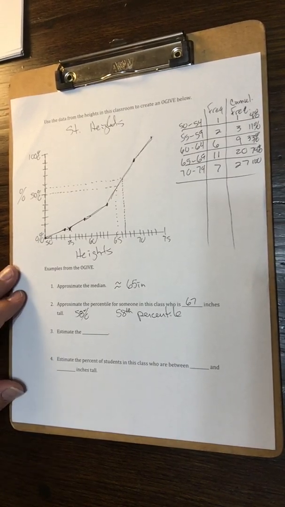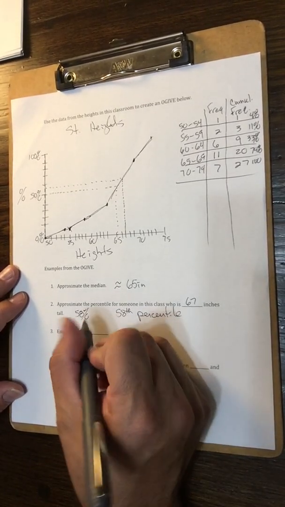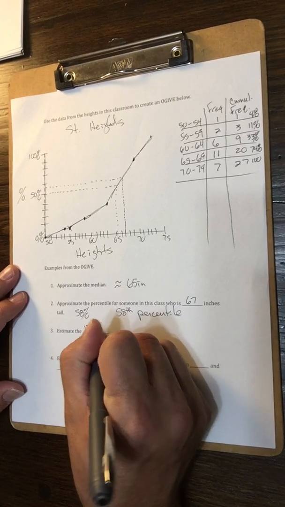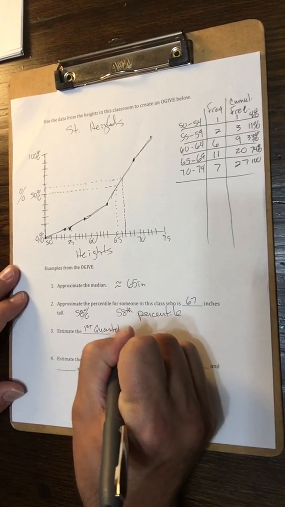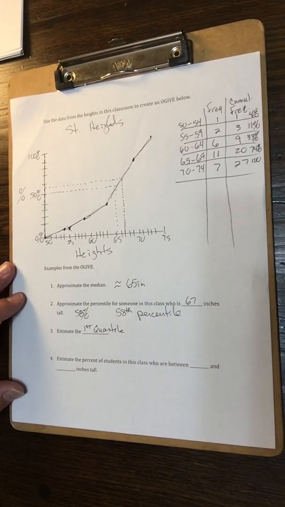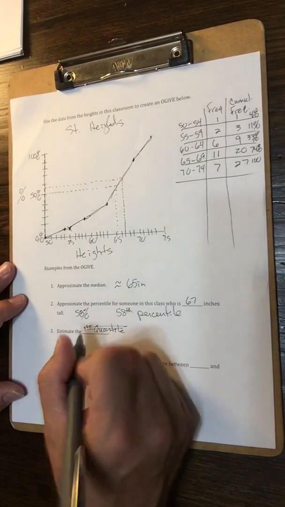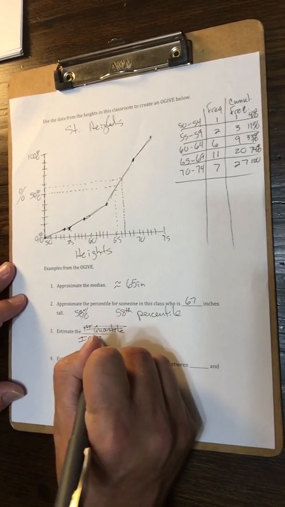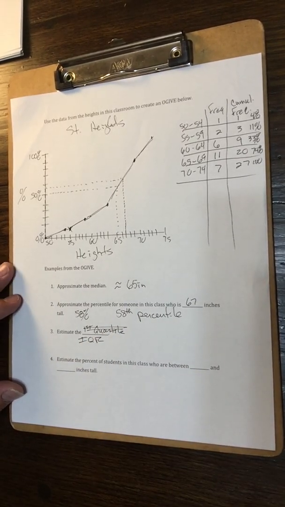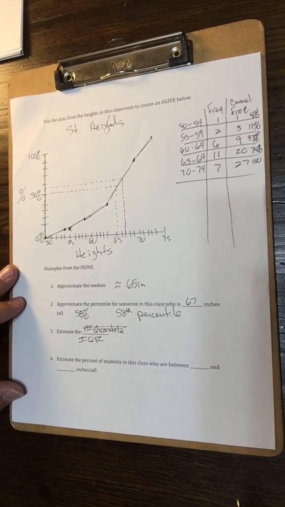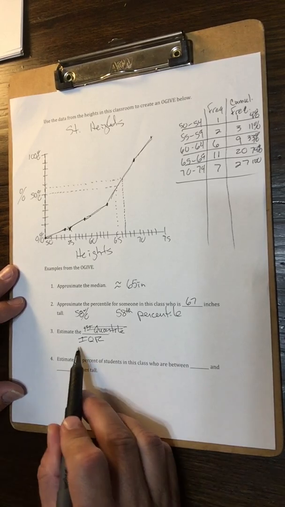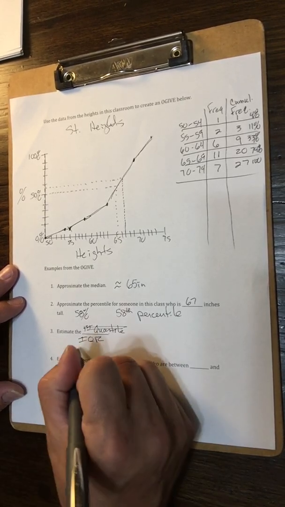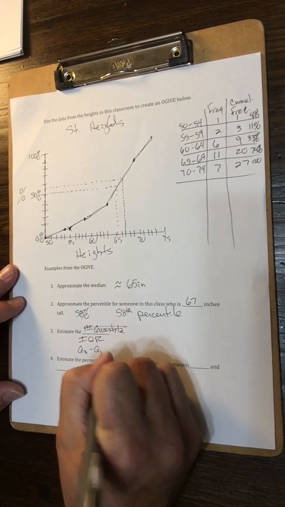Okay. I'm going to say estimate the first quartile, which does not fit on that line at all. I'm kind of a loser right there. Oh, you know what? I got a better idea. Estimate the IQR. Maybe that's what was supposed to fit on that line. I'm so smart. Okay, so to get the interquartile range, I need Q3 minus Q1.